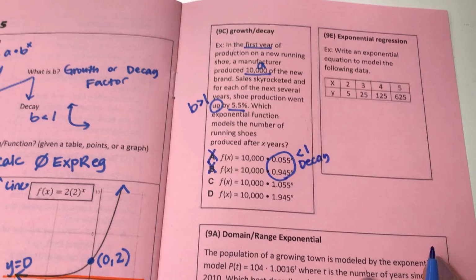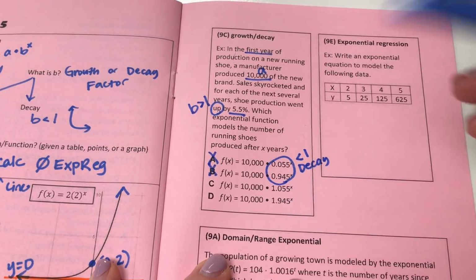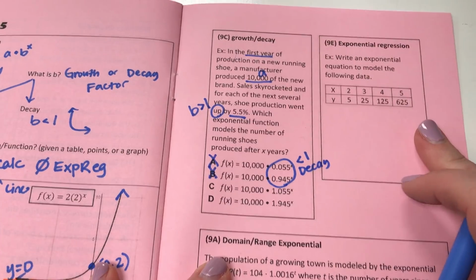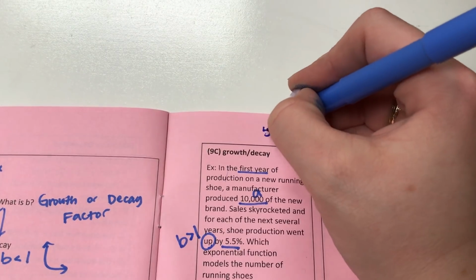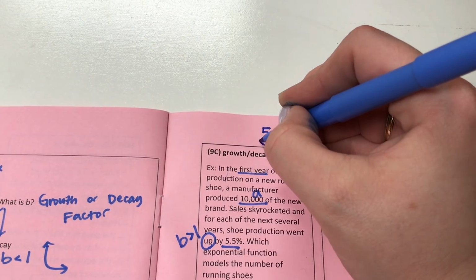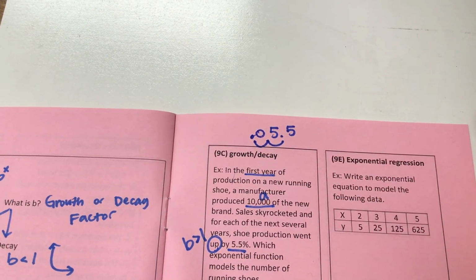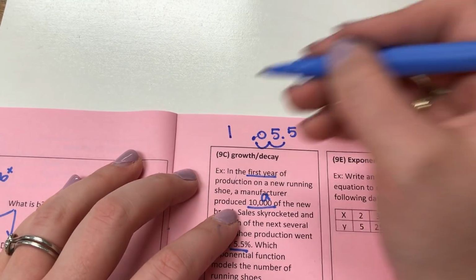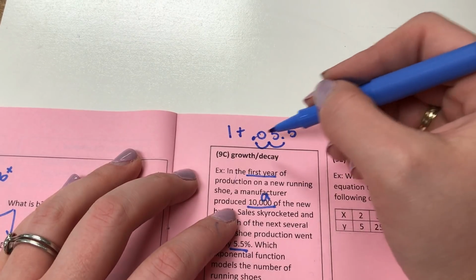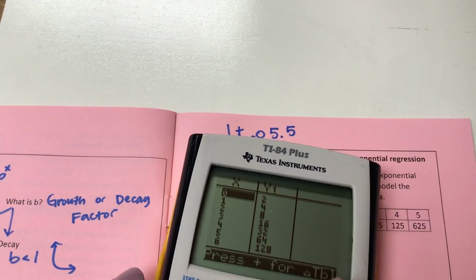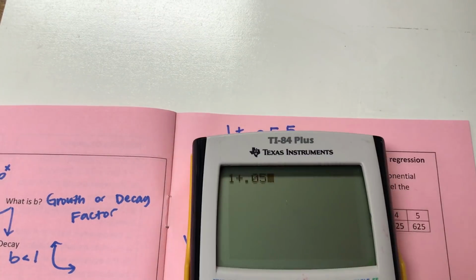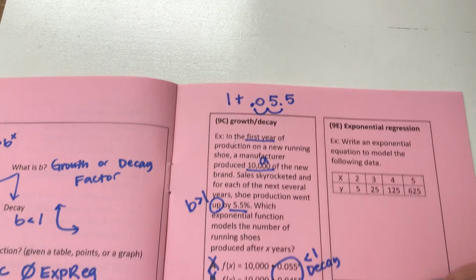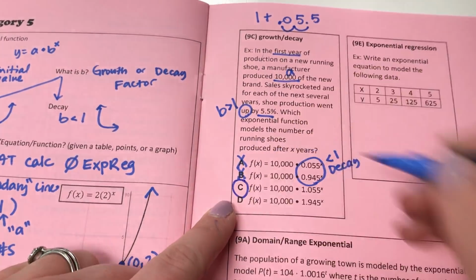Okay, now I have to narrow it down to which one of these is by the right percent. So if it's going up by 5.5%, I'm hoping that C looks pretty obvious because you can see that 5.5, but let's just go over it one more time. Remember, if you have a percent, you move that decimal back twice, okay? And you always start with 1. If it's growth, you're adding. So if I do 1 plus 0.055, you get 1.055, which is, again, what C has. So C is our answer.